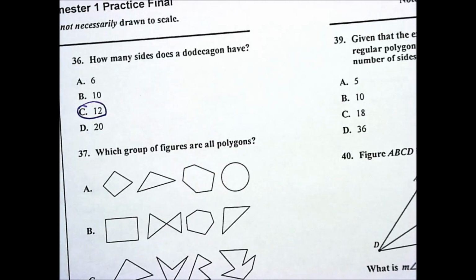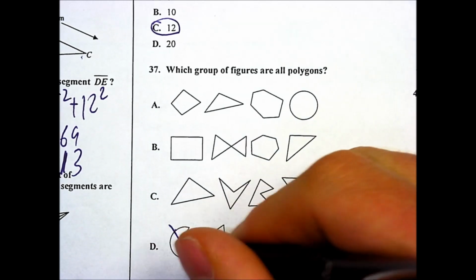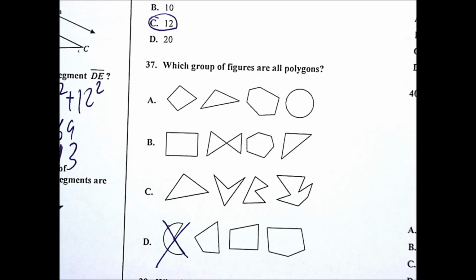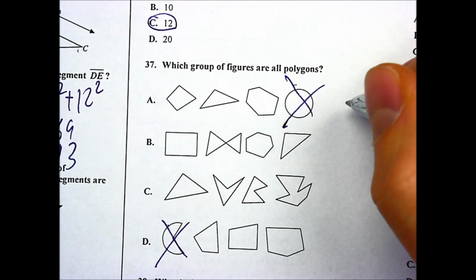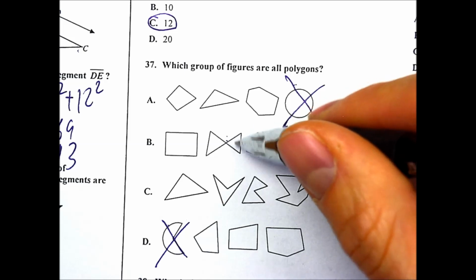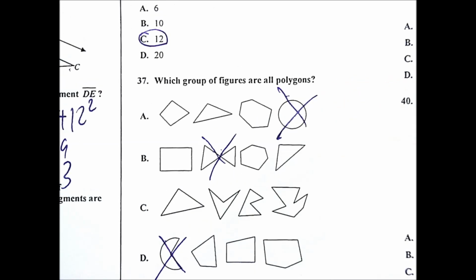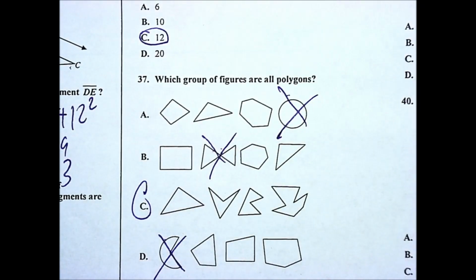Polygons cannot have curves. So right here, this tells me option D is not a polygon. Polygons cannot have intersections between the sides, so option A is also not a polygon. That tells me option B is not a polygon, because this one right here in the middle is not a polygon. So option C is all polygons. The sides have to be straight. They have to connect together. And they cannot have curves.